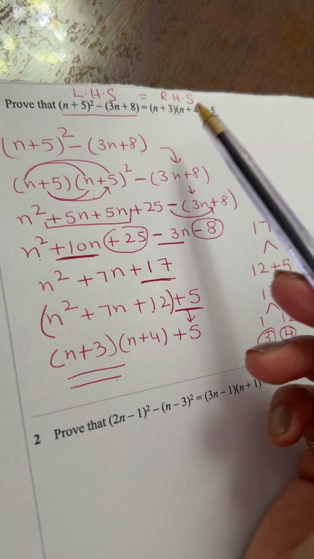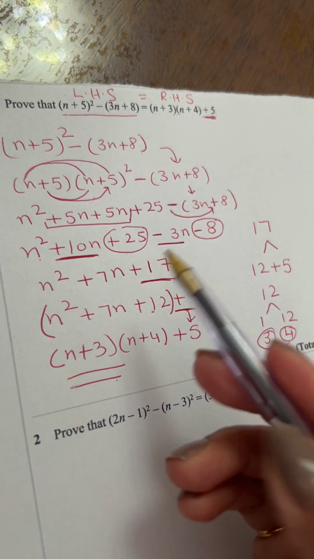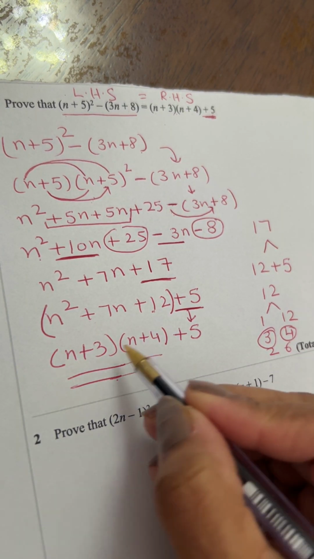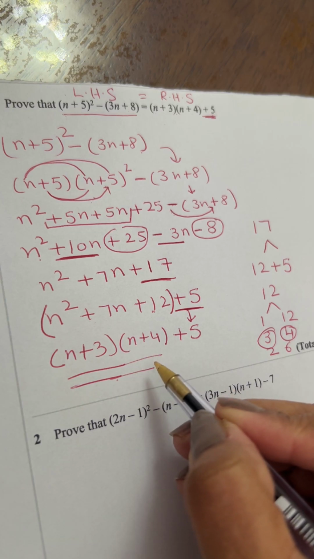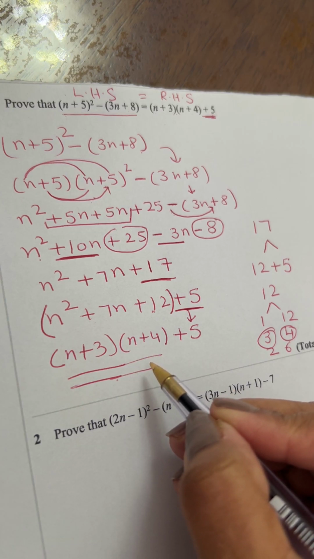And once you've done the answer, always check that your answer is exactly the same. If you need to justify your answer by writing a line, make sure you write a sentence at the end.